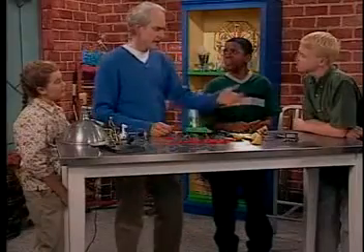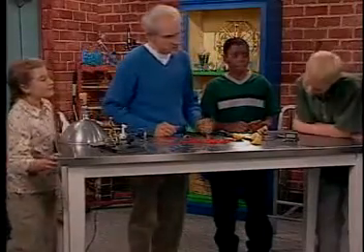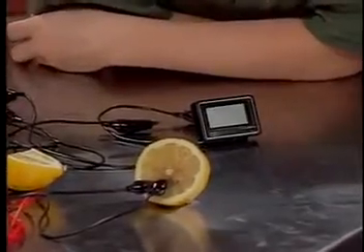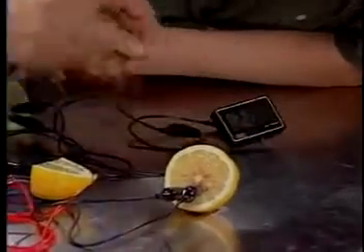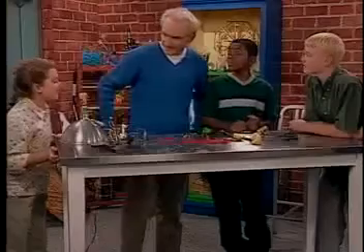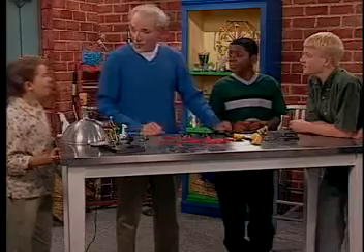Let's see. I've got a little LCD clock. It normally works with a watch battery, about 1.5 volts. Hook together some lemons like this, and let's see what happens. It's working. That's amazing.